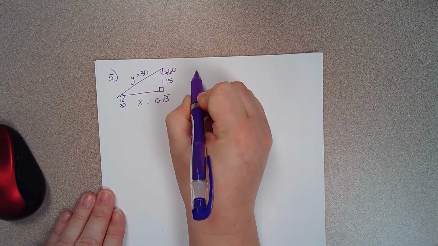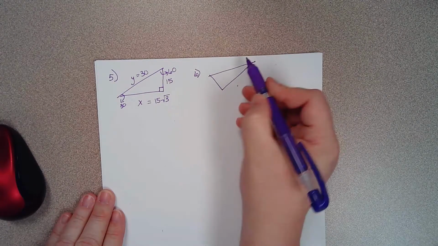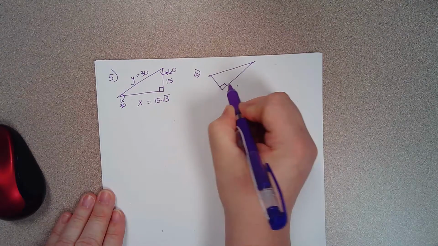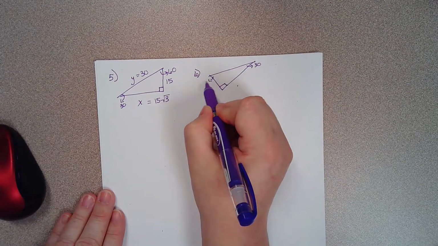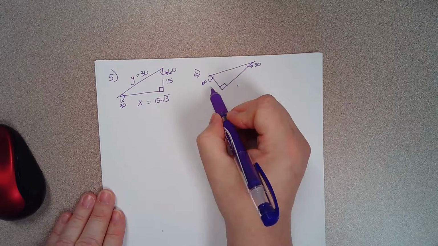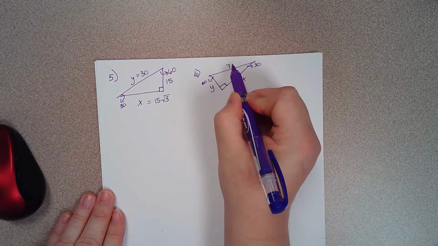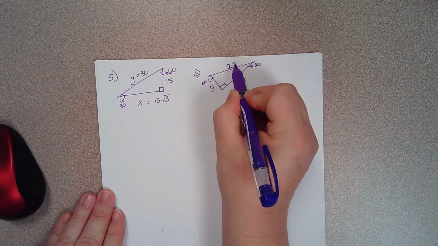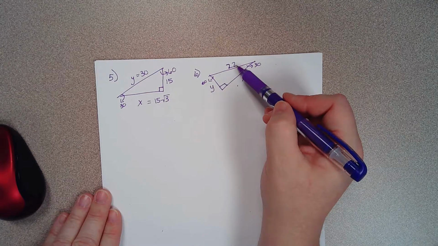Number 6, same thing, right triangle. This over here is my 30, this over here is my 60. And they do this to help you identify the sides. This is y, this is x, and this is 22. So let's go backwards. We have the hypotenuse. To get the shortest leg, we divide it by 2.